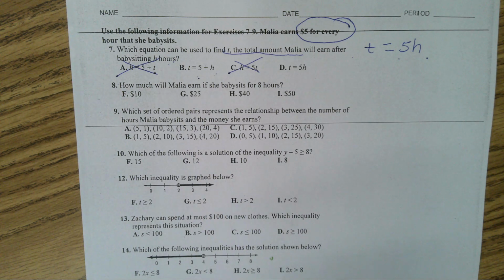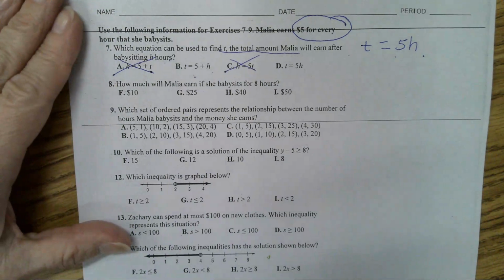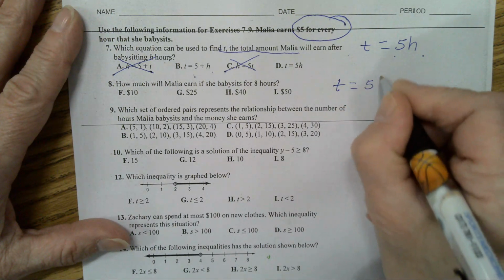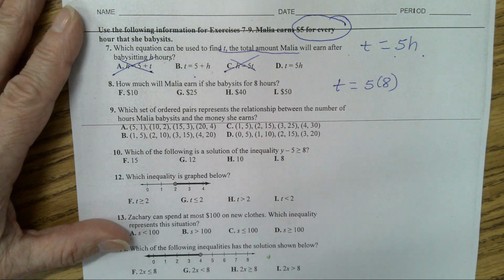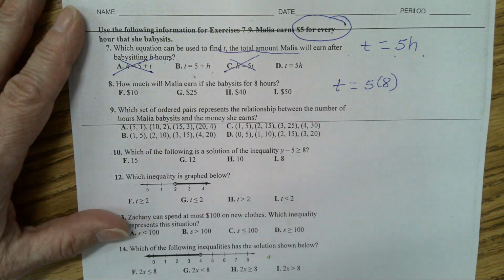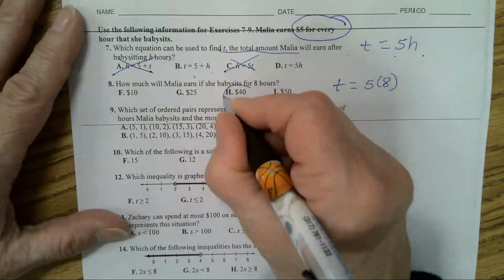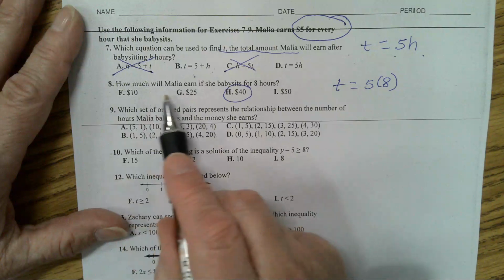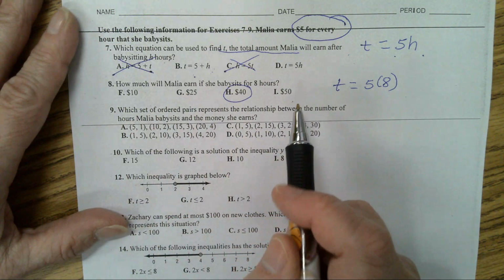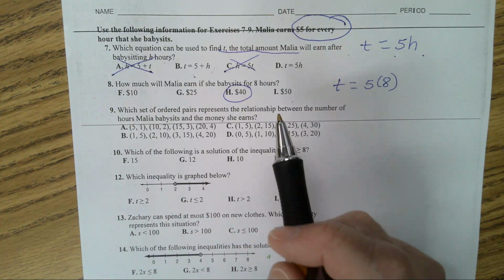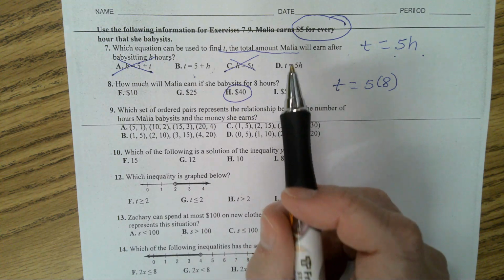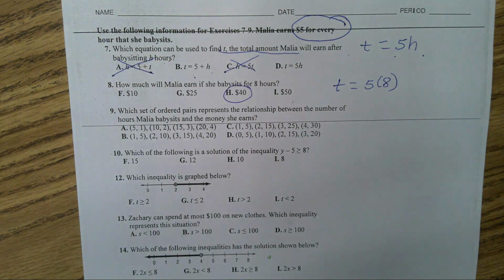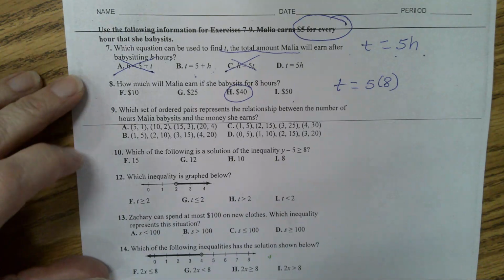Now, how much will Malia earn if she babysits 8 hours? Well, T equals 5 times 8. And how much will she make if she works 8 hours? Yes. $40. Now, if you would have chosen that, 5 plus 8 is 13. Is that choice here? No, that would be a little signal that your answer is wrong. You better go back up and choose another equation, right? Okay. I'm going to skip number 9 right now.